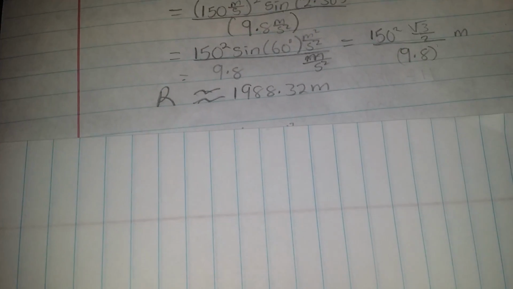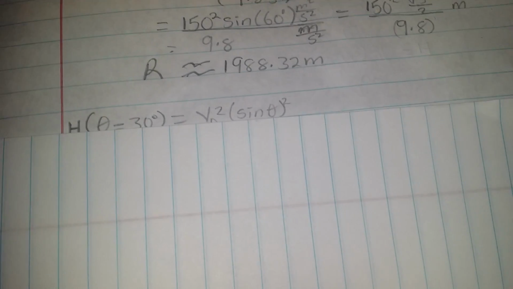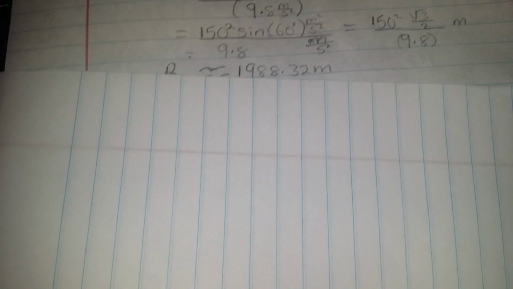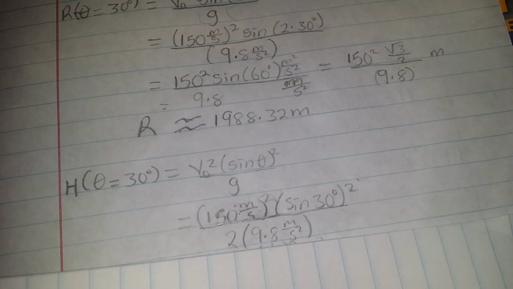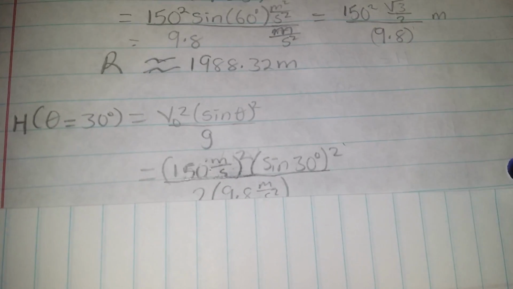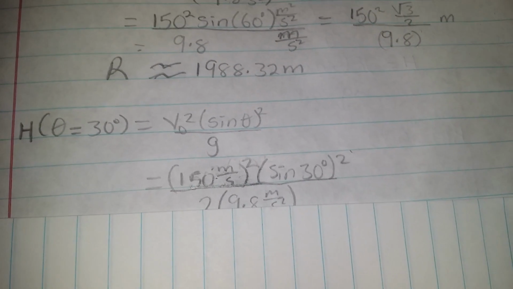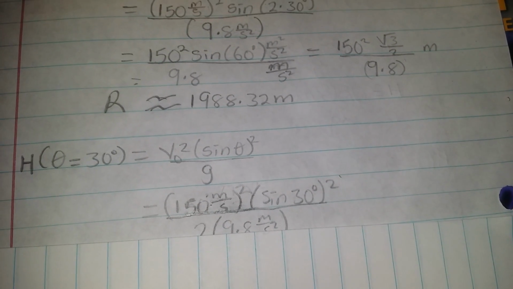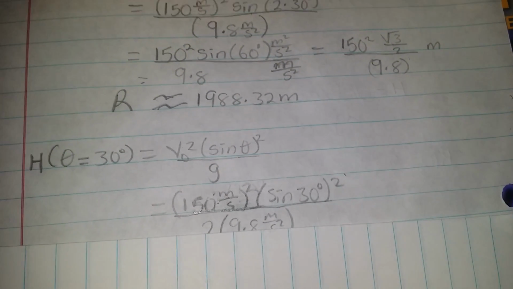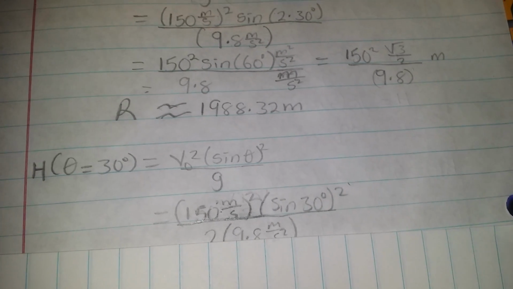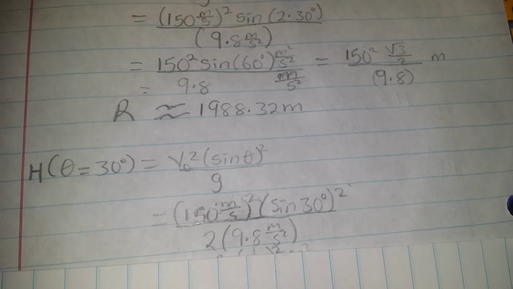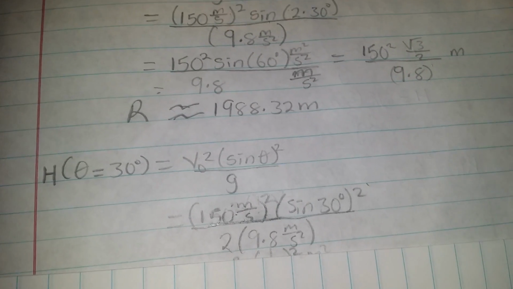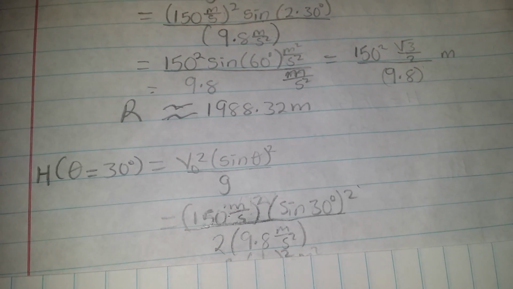And then we move on to the vertical, which is our height. We still have the same formula. We just have to plug in the numbers, which I did, same process: 150 meters per second squared, and then sine of 30 degrees squared, and then we multiply the 2 times 9.8 meters per second squared.